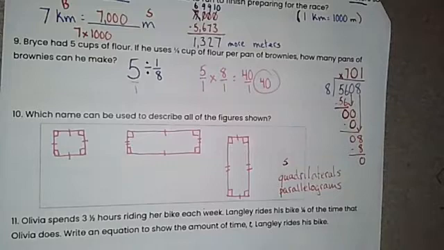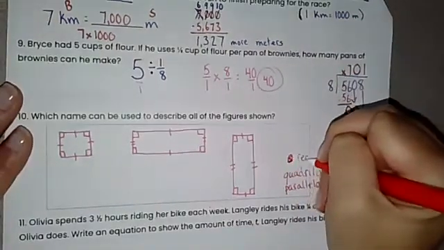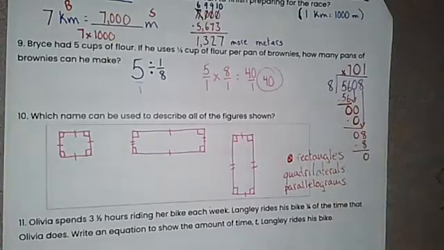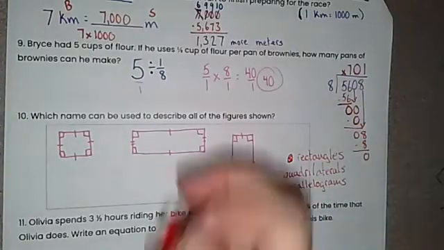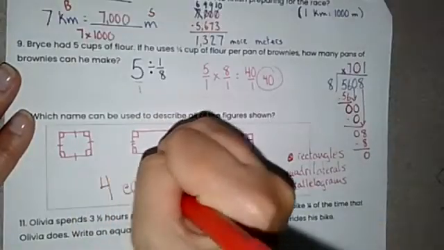No, to be a square, you've got to have 4 right angles and 4 equal sides. What are they? They're all rectangles. They are all rectangles, because they all have 4 right angles.